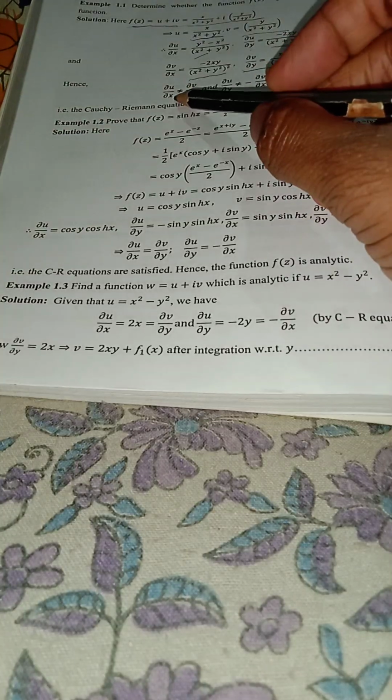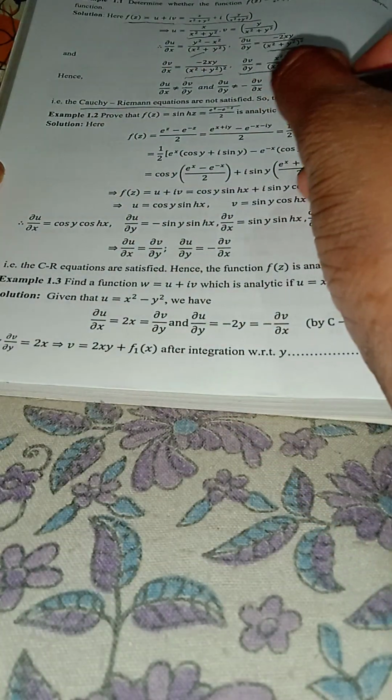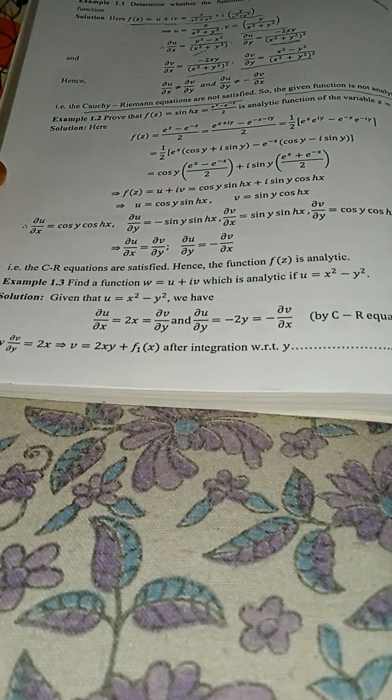Here du by dx is not equal to dv by dy, and du by dy is not equal to minus dou v by dou x. That is, Cauchy-Riemann equations aren't satisfied. The given function is not an analytic function.